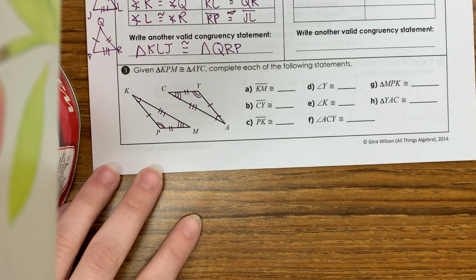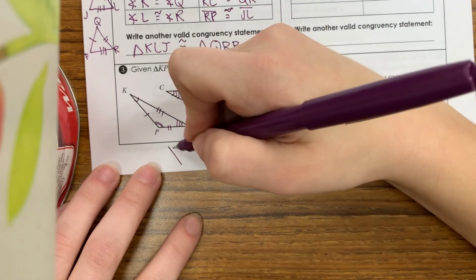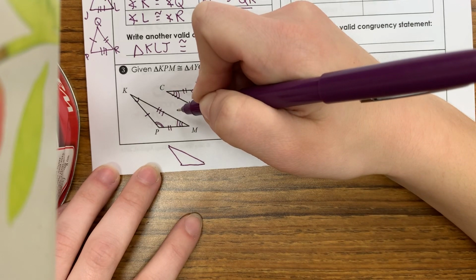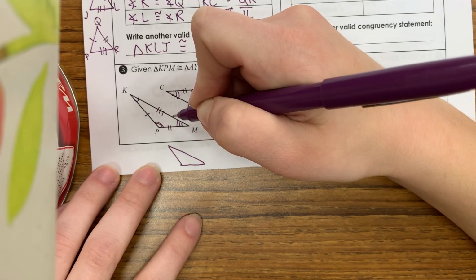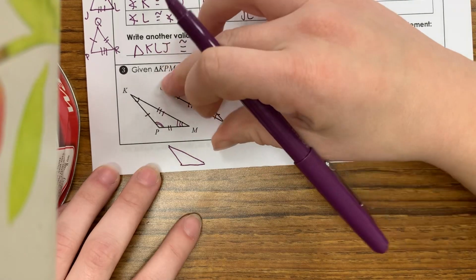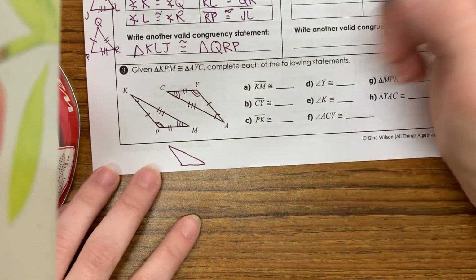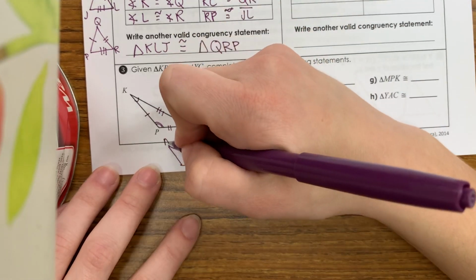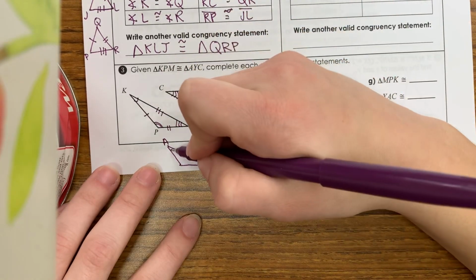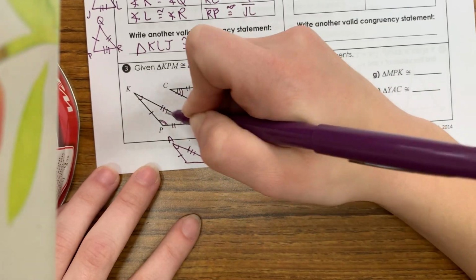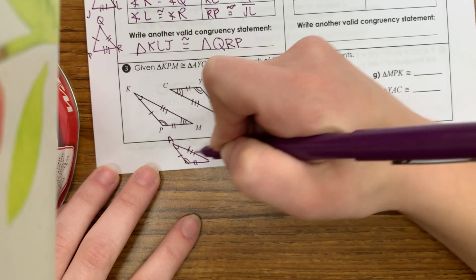Another way that can also help you: draw another triangle in the same orientation as your first. So you can tell if this is going to have you make mistakes, flip it, turn it. So up at the top we have our one swish. A has our one swish. So let's draw our A there, one swish. Because we're turning it, our tick marks are going to be the same.